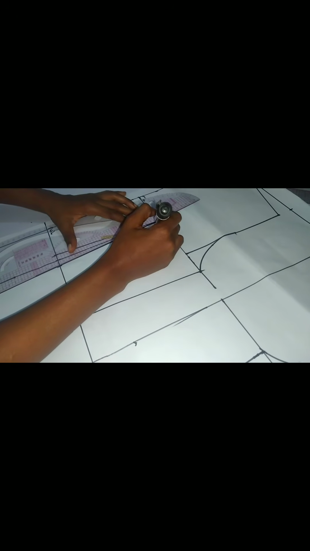So we are going to do the same thing at the back. Just at the hip line, come up by 2 inch. Then you are also here, you don't have to come up, just connect your dart directly. Then also taking your 0.5 on each side of the dart, then just connect it. Okay, we have our dart now.